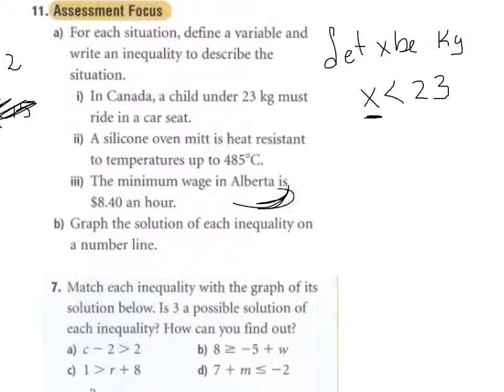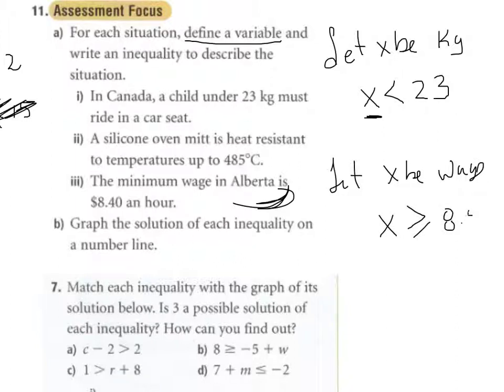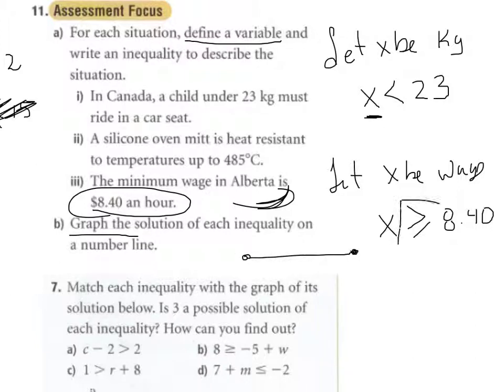Minimum wage. So we're going to define the variable. We're going to let X be the wage. So X has to be greater than or equal to 8.40, because it could be 8.40. The minimum wage could be 8.40 or more. So X has to be greater than or equal to $8.40. And then to graph these, again, we number line them. And remember, less than is without a solid dot, and equal to is with a solid dot. And that's from last lesson.